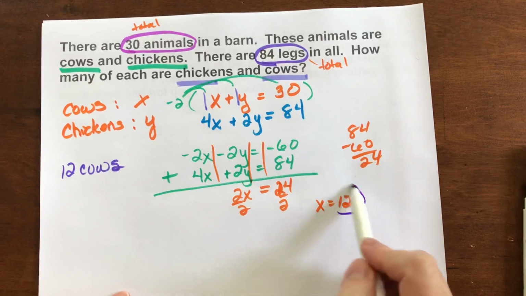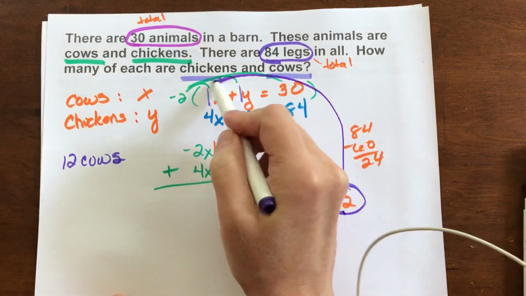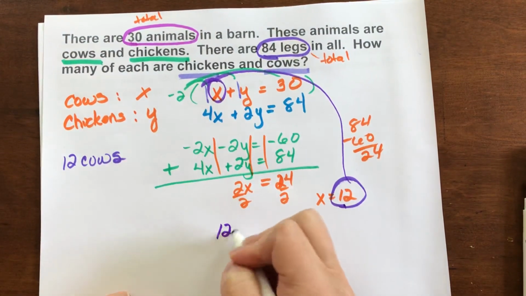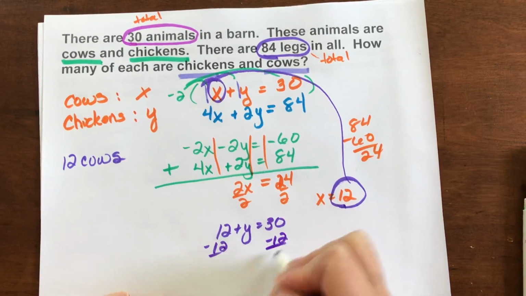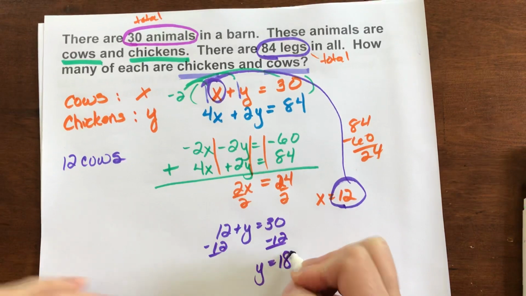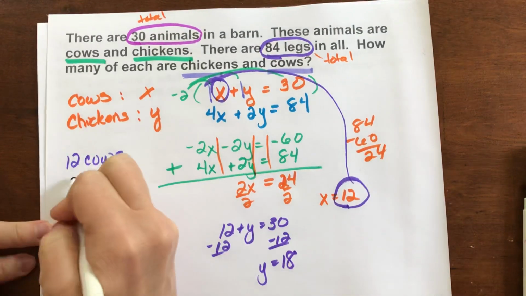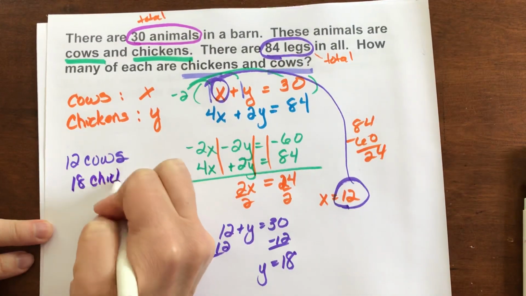Or take this 12 and just do what I basically did in my head and put it up there with the x. So 12 plus y equals 30. You subtract 12 from each side, and y is going to be equal to 18. And again, what does y represent? Chickens. So we have 18 chickens.